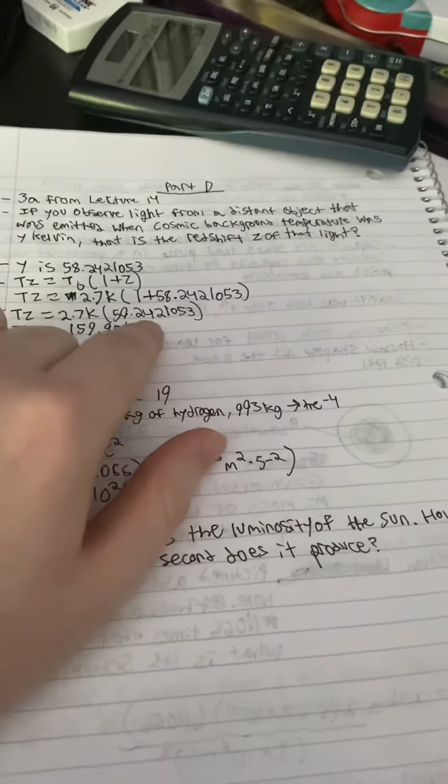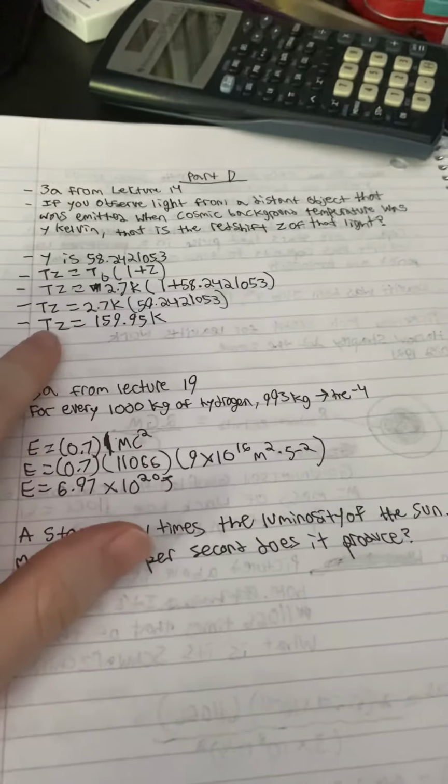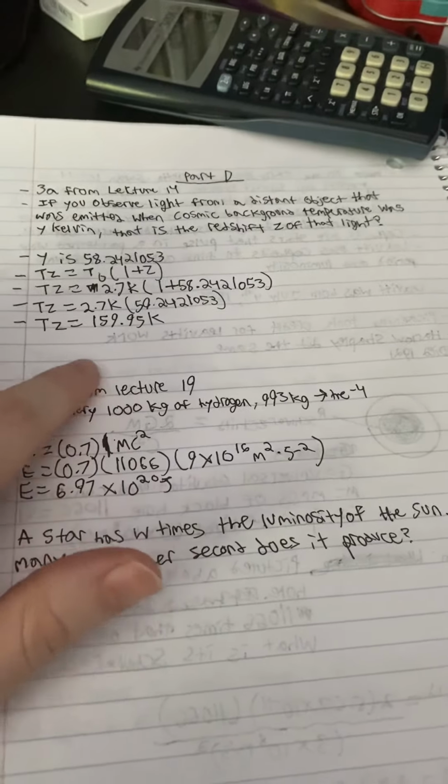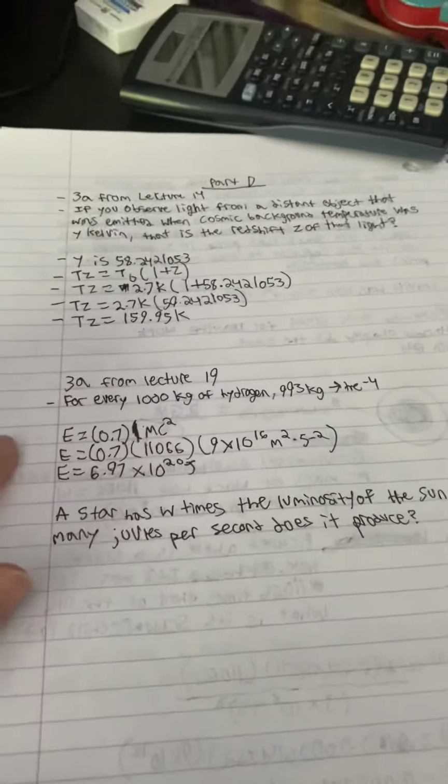Moving on, we're going to add these two together. I'm going to bring that down here. I'm going to multiply it by 2.7 Kelvin. We're going to get this answer down here. Tz is equal to 159.95 Kelvin. And that's going to be our answer here for the first part.